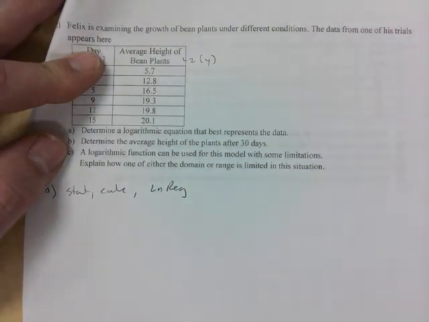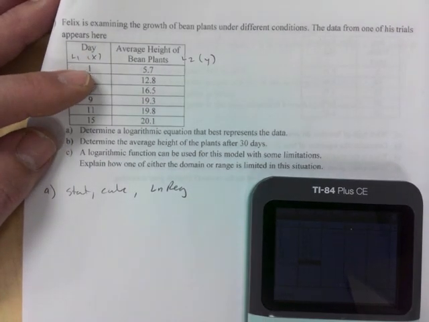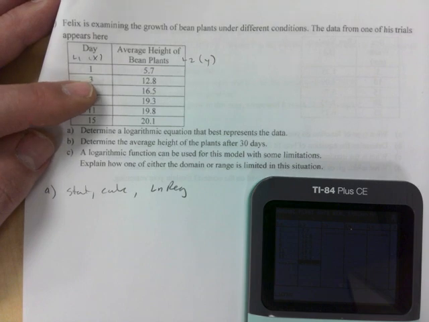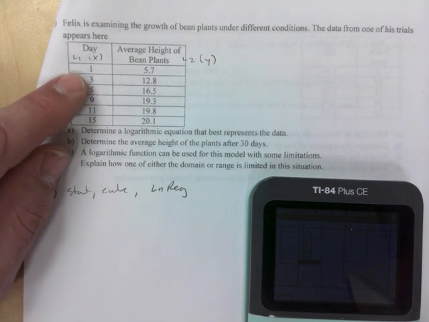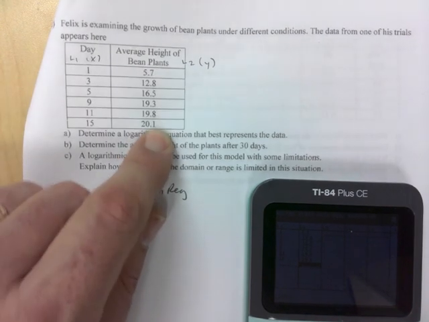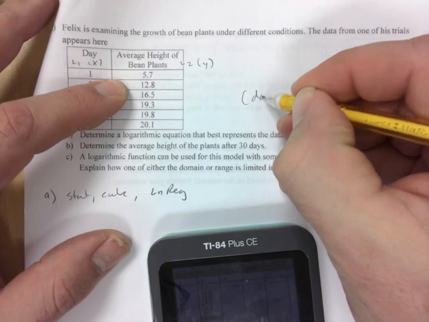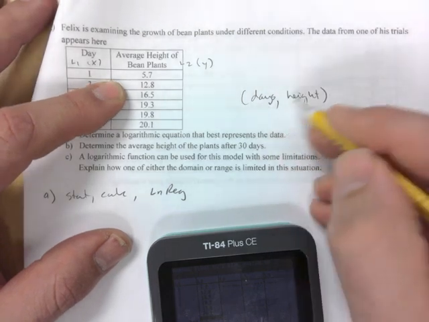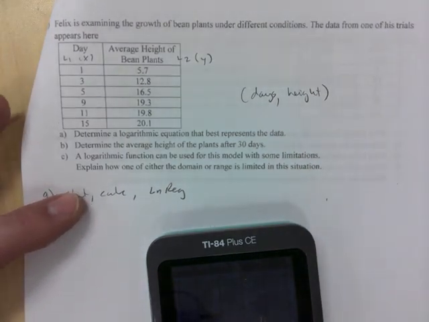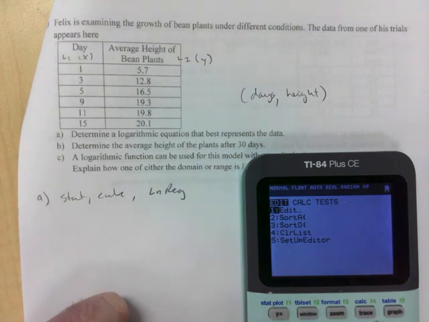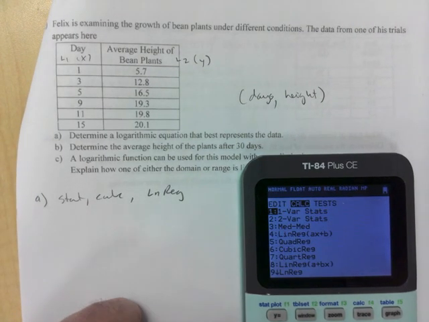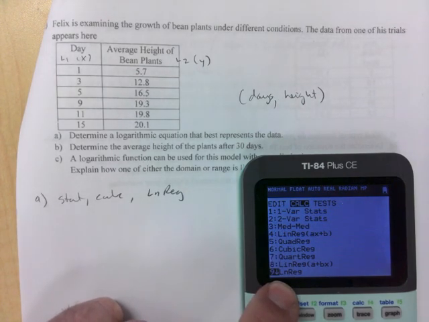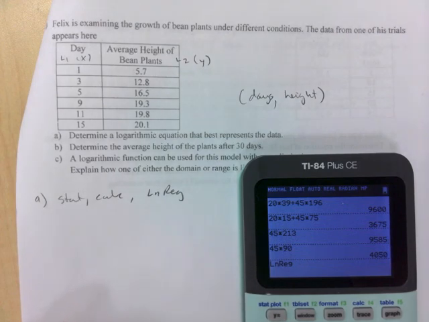The next one is asking us to examine the growth of a bean plant under different conditions. The data from one of the trials appears here. So in this case, the first column is your X and the second is your Y. So we know that we're talking days and height. In this case, we actually have the time in our X axis. I already went ahead and entered it. So we're going to perform the regression, logarithmic regression, natural log. So we just go ahead and do what we always do.